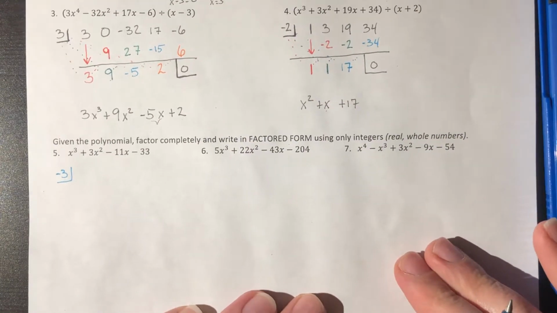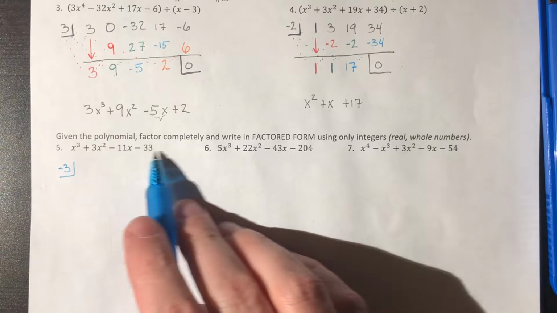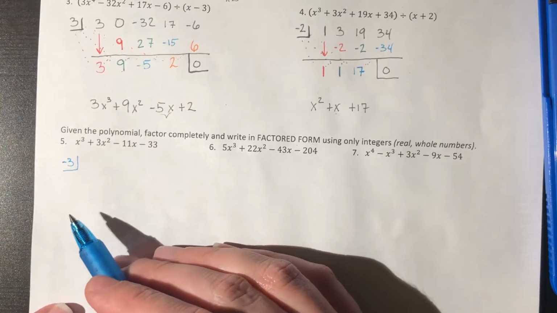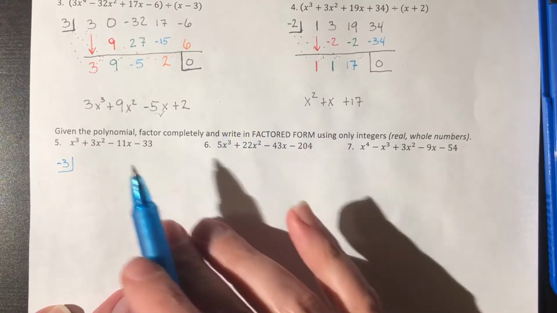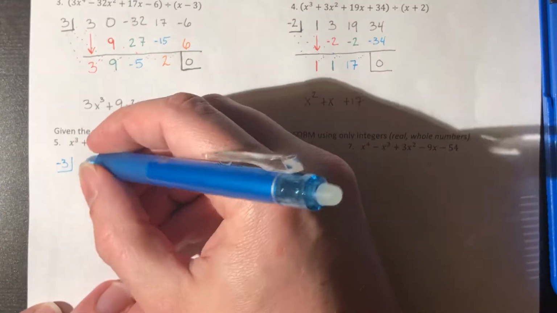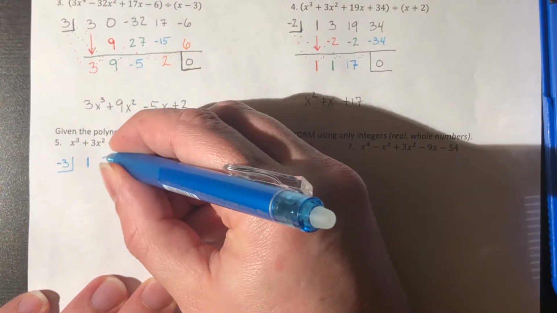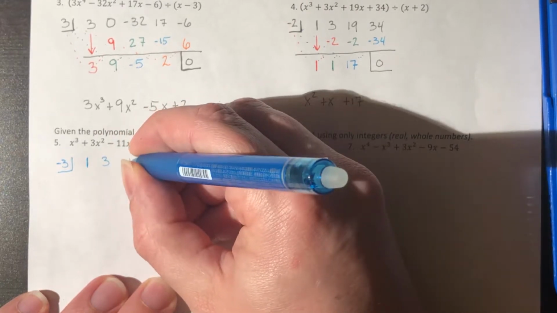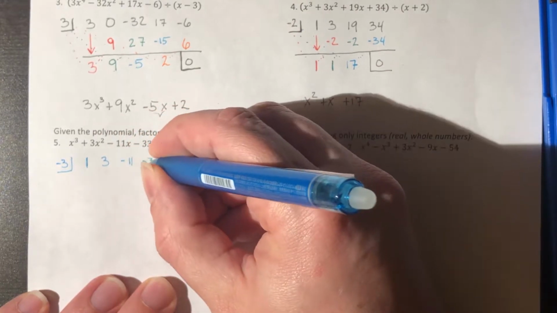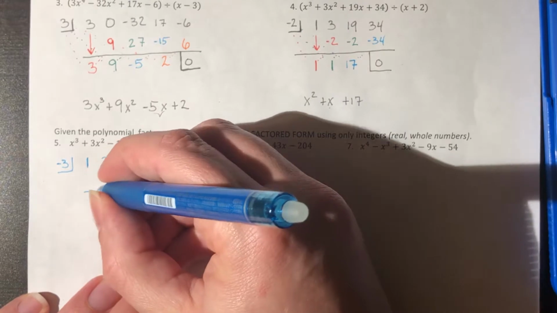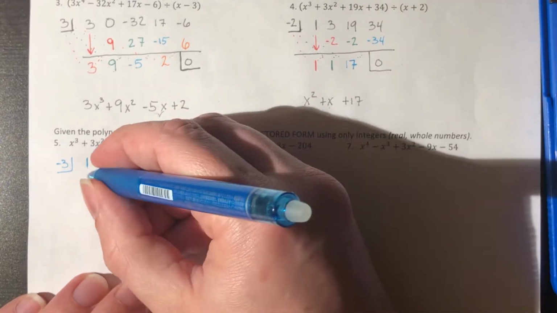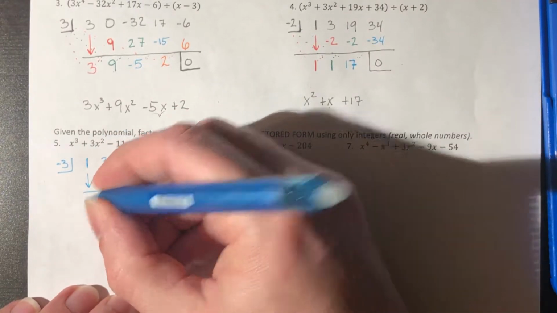So that way I can do the synthetic division to figure out how the rest of this is going to factor out once I remove that 0. So I have 1, 3, negative 11, negative 33. So doing the synthetic division, this 1 drops down.